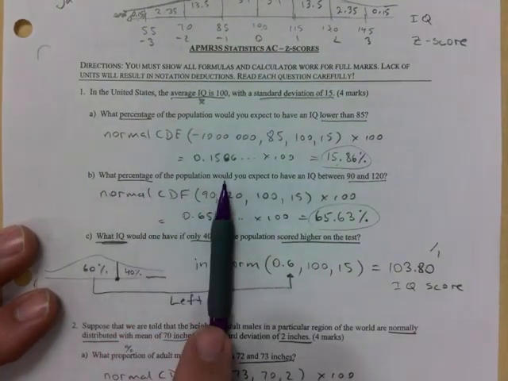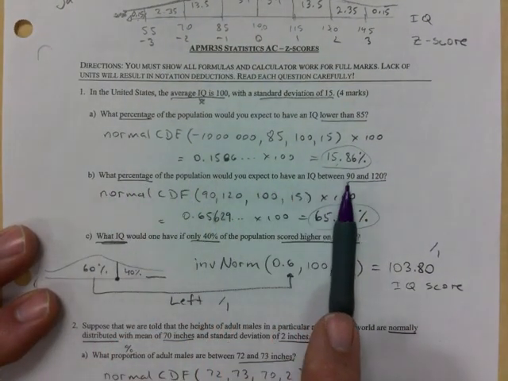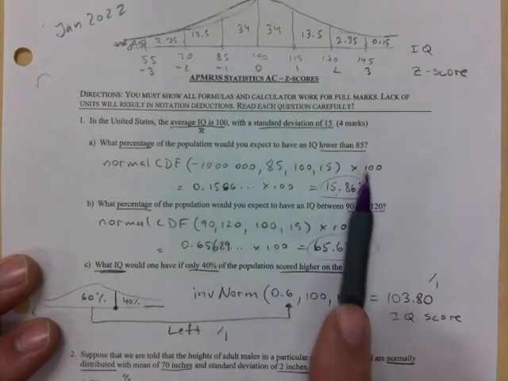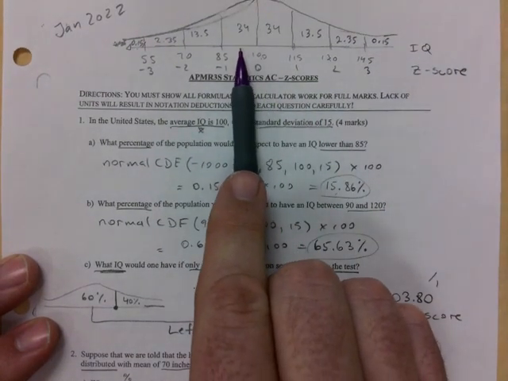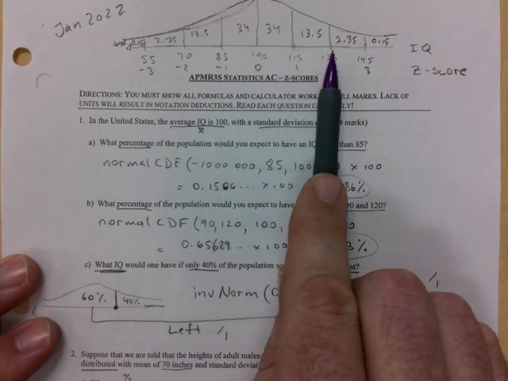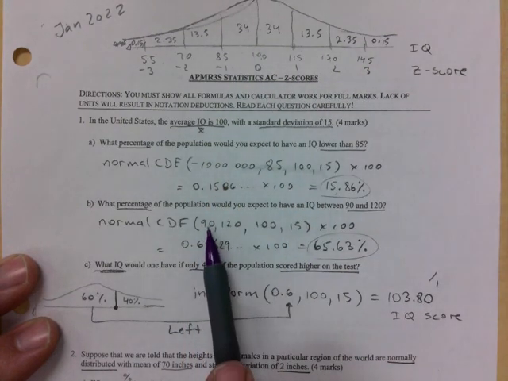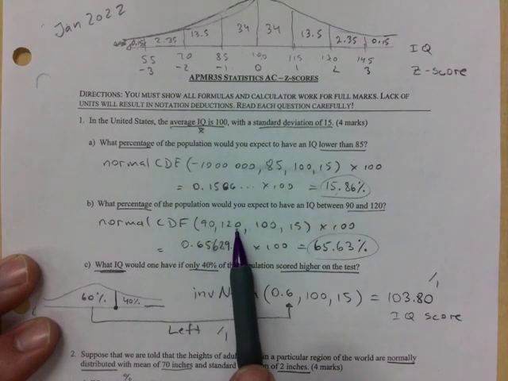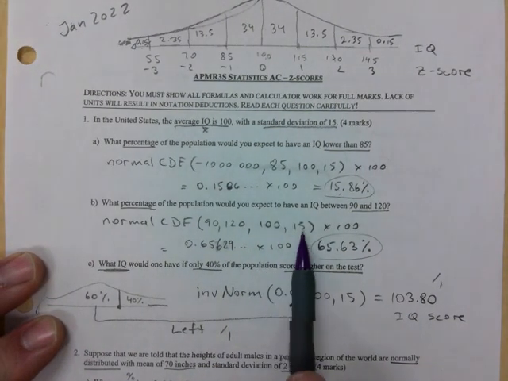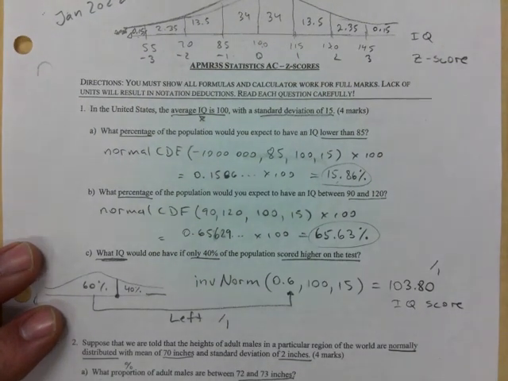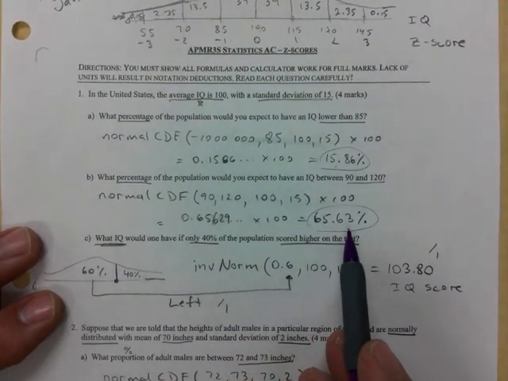Next, what percentage of the population would you expect to have an IQ between 90 and 120? Right, so between 90, which is somewhere here, and 120, we want to know that. In this case, both values are provided, the lower limit on the left and the upper. Mean, standard deviation, you multiply it by 100, you get 65.63%.